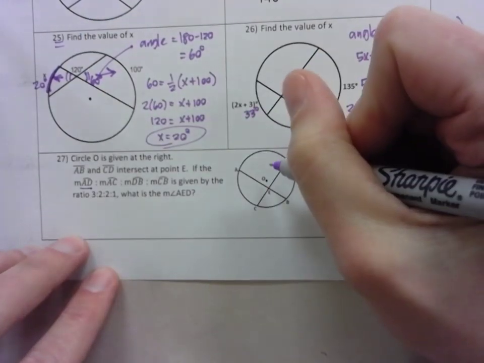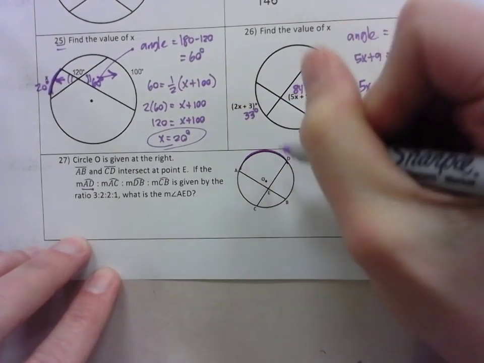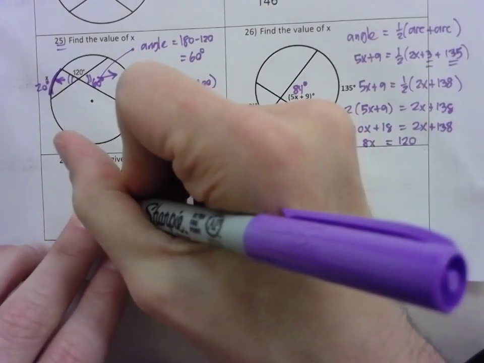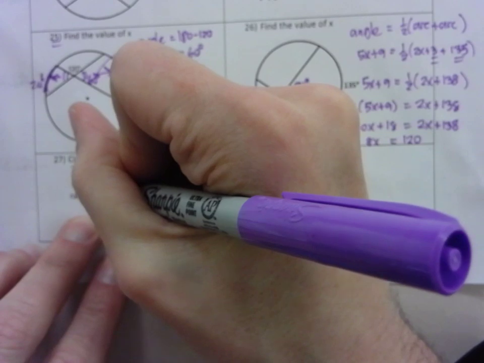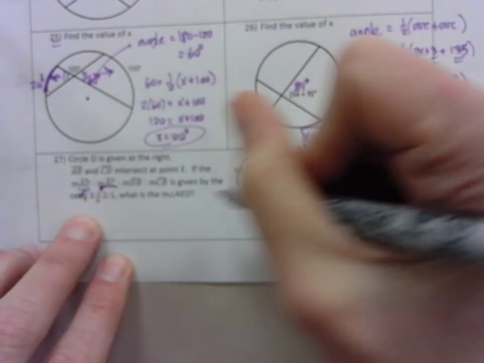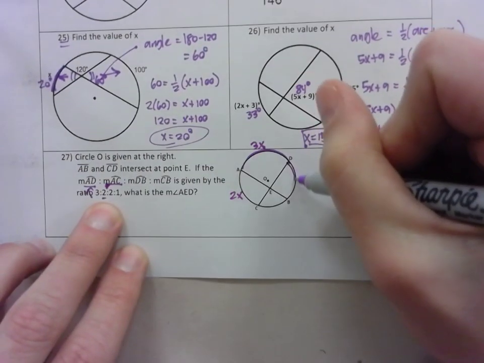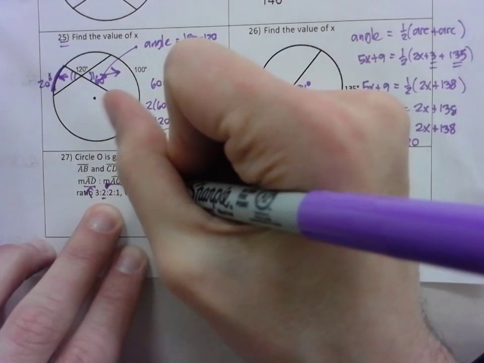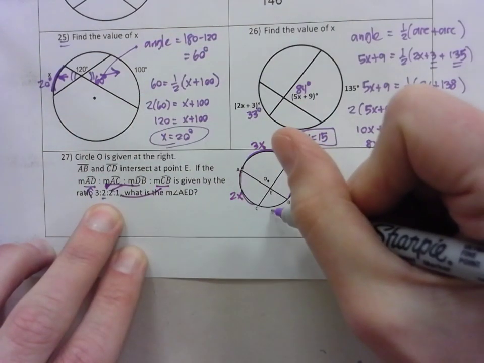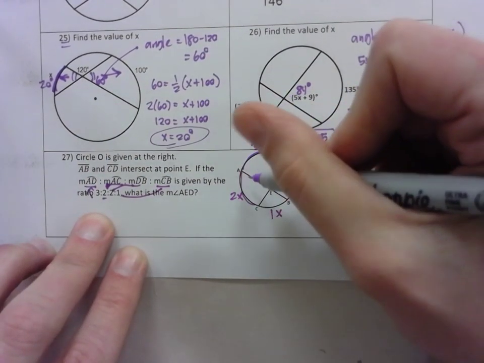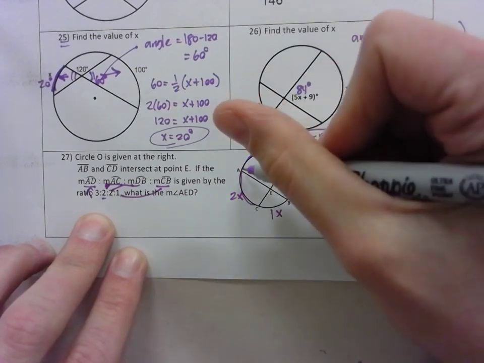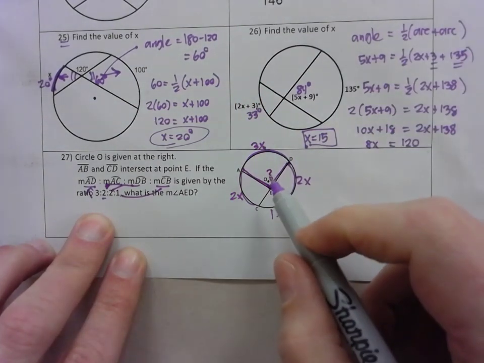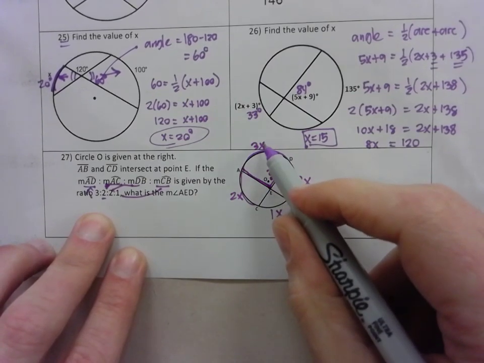So AD is going to be 3, so I'm going to do 3x. AC is the next one, so that's going to be 2x. DB is the next one, that's also going to be 2x. And the 1 is the CB, so that's going to be 1x. And I want to know the measure of angle AED. So what is this angle measure?